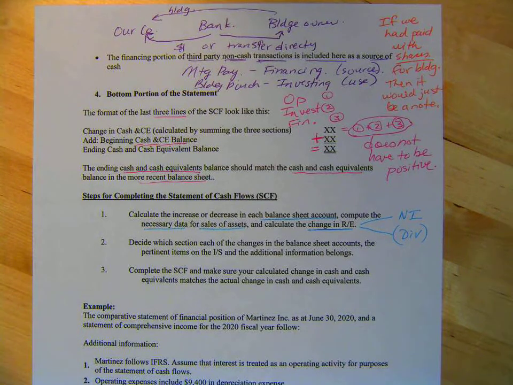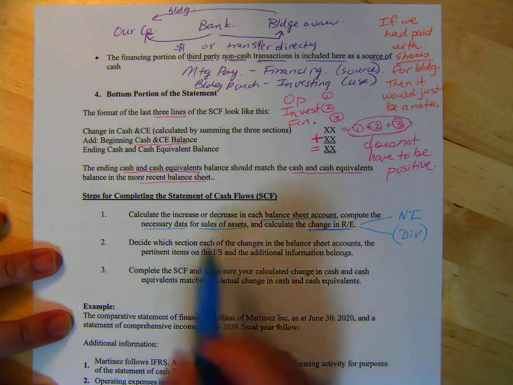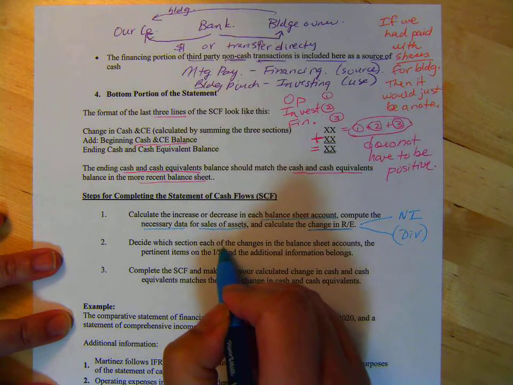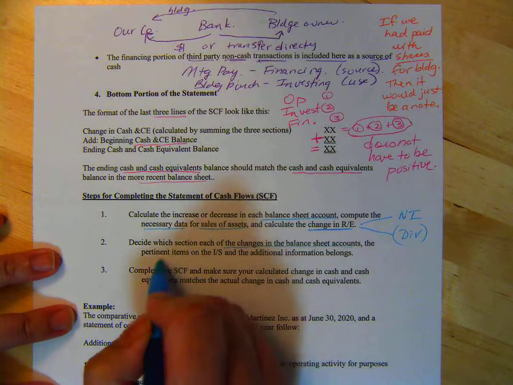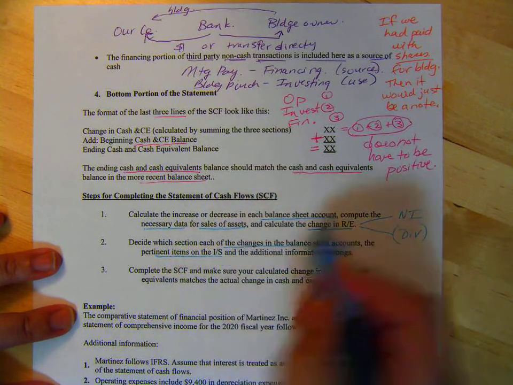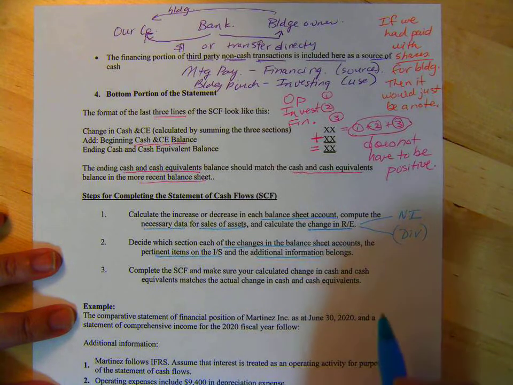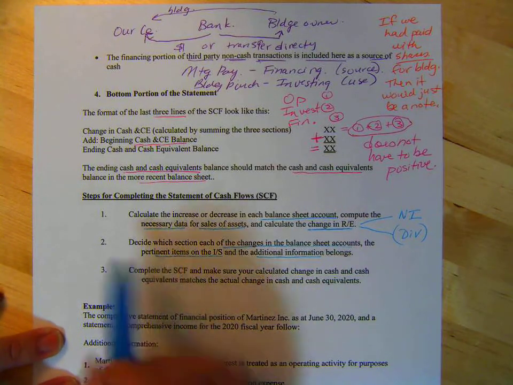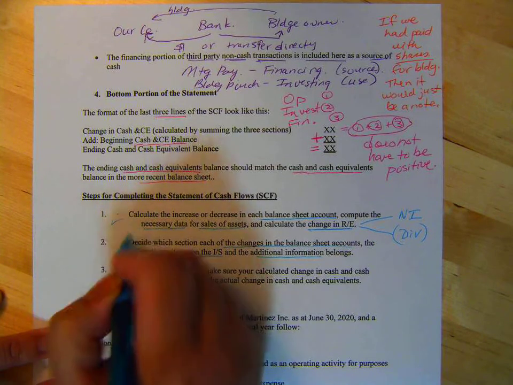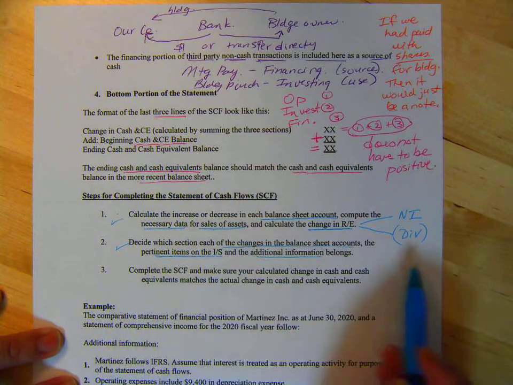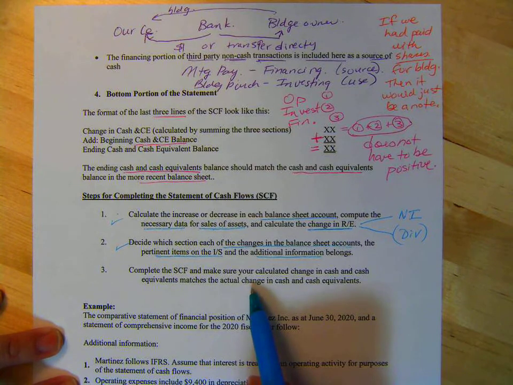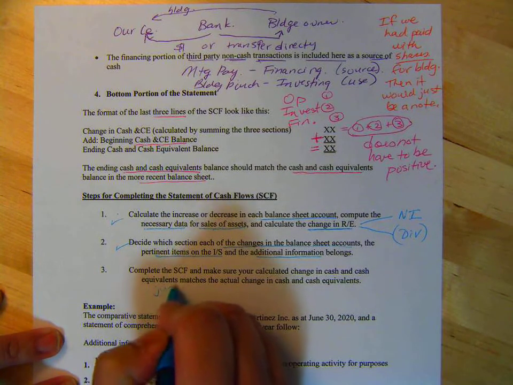Out of all the kinds of questions that can look different, this one, the statement of cash flow, is the trickiest. And there's so many different scenarios. So then you're going to decide which section each of the changes in the balance sheet accounts, the pertinent items on the income statement, and the additional information belongs. Then these two steps are the hardest. This one, when you've made all these calculations, it's pretty straightforward. So this just follows a format.